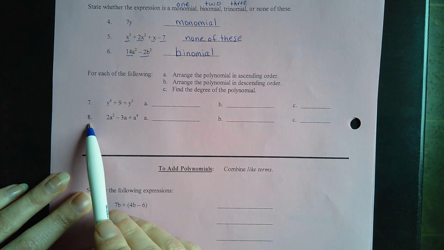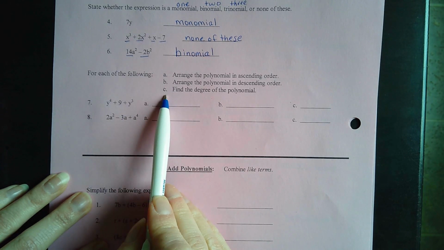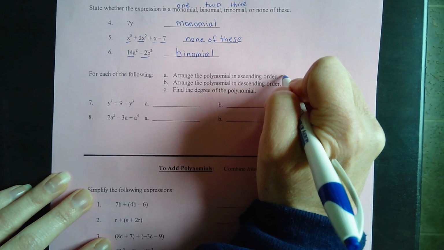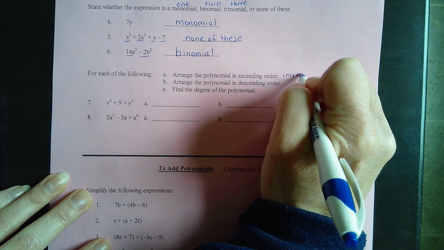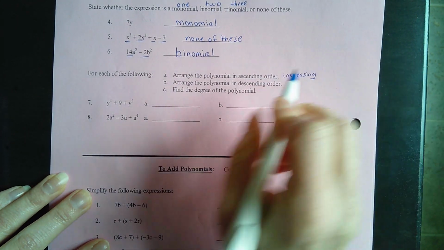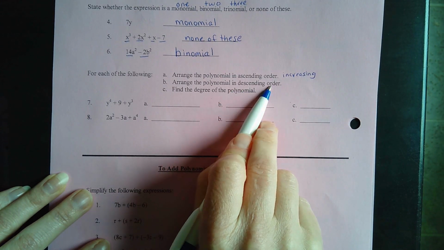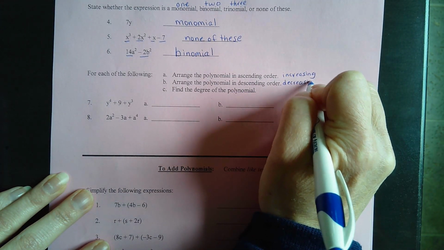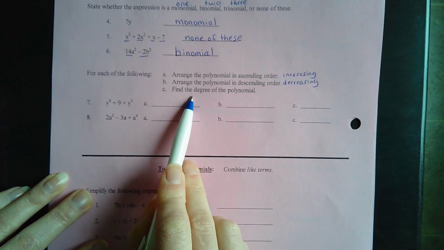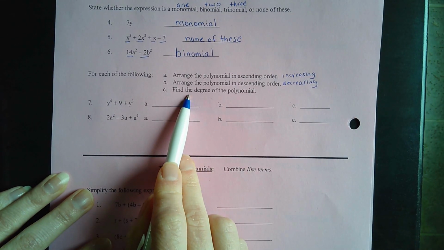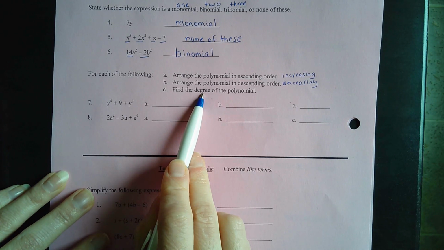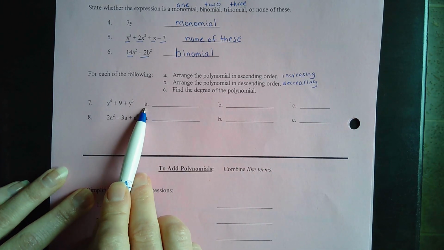For 7 and 8, we need to do 3 separate directions. We have to arrange them in ascending order, so that's where our exponents are increasing as we go left to right. Then we're going to put our polynomial in descending order, where our exponents are decreasing. And then our last one, for letter C, we're going to state the degree, which is the highest exponent. A, increasing.